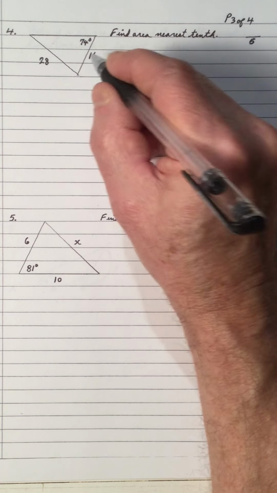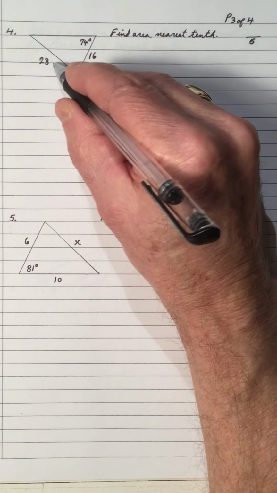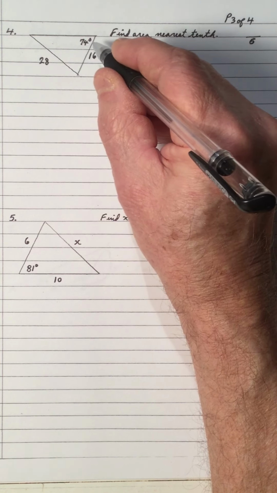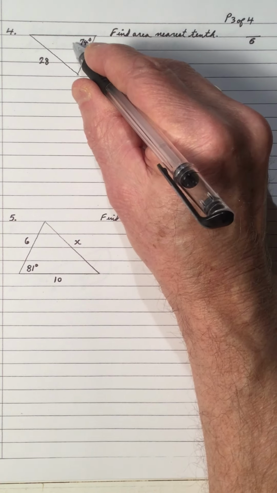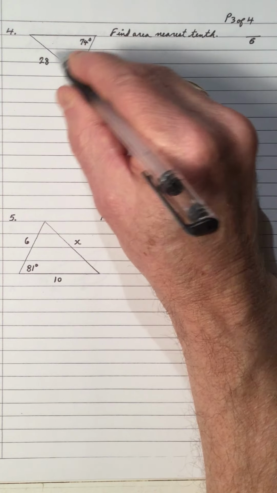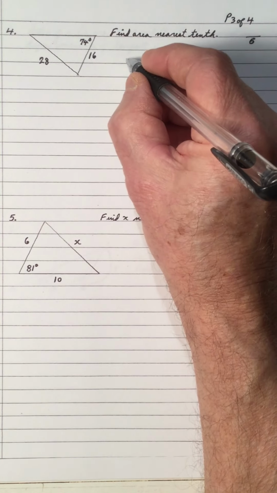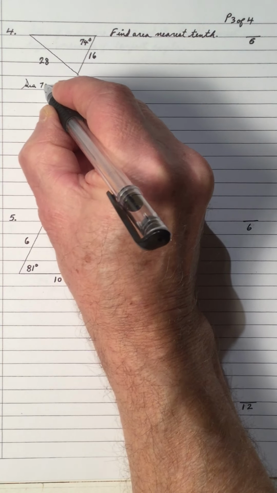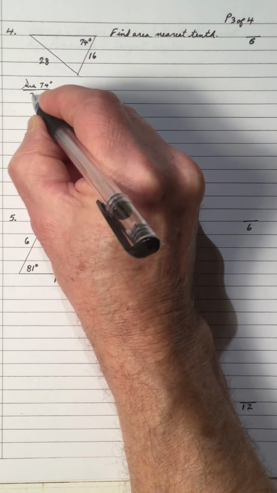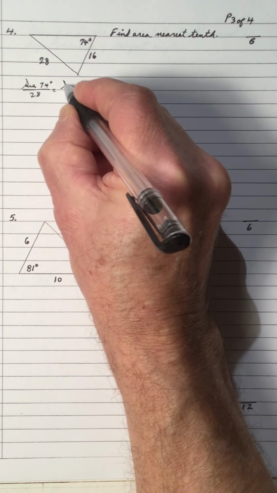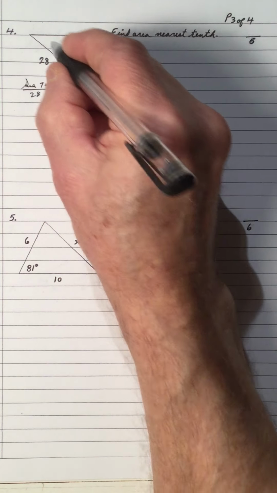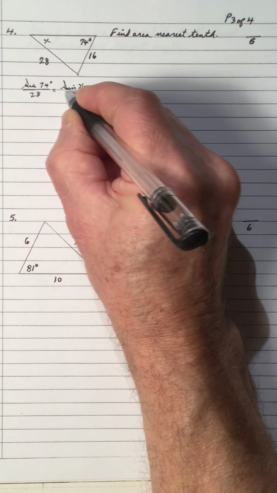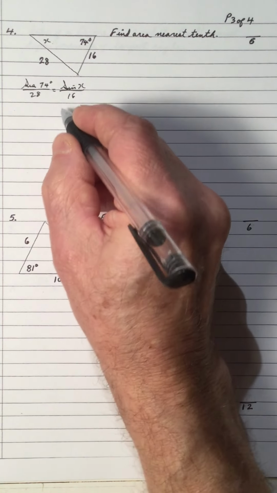But I have two sides of 28 and 16. I need this angle here. So I don't have a right triangle. I can use the sine law because I have an angle and the side opposite. So the sine law: sine of 74 over 28 is equal to, now I got this side here, so I'm going to call this angle x, the sine of angle x over 16.